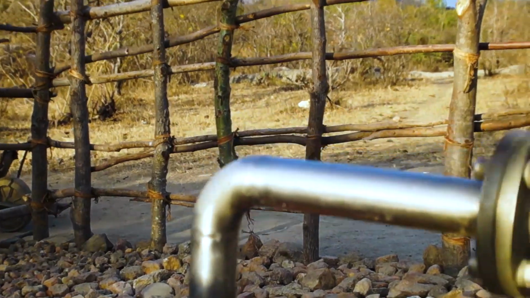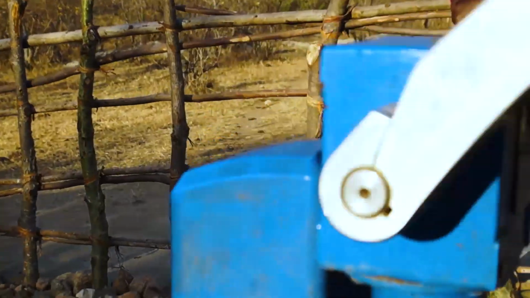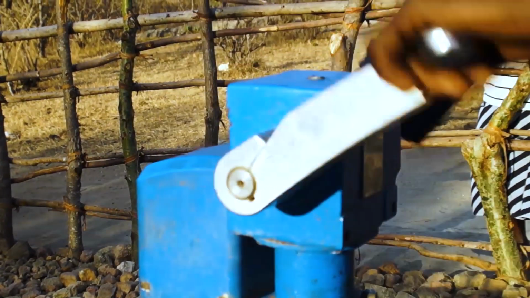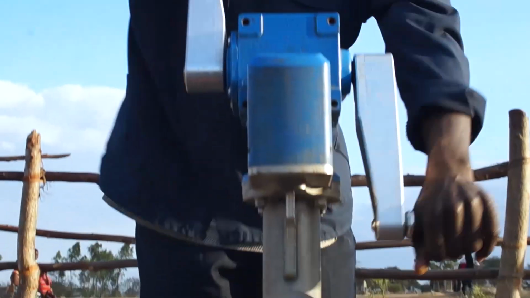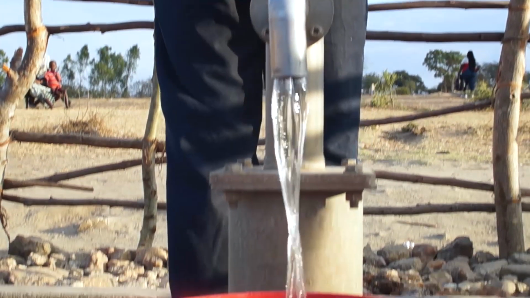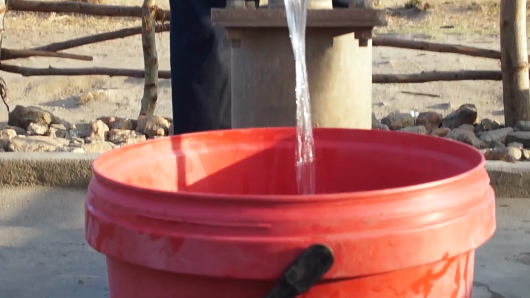Another reason why Karanda Mission Hospital had to drill these boreholes was to intervene in the fight against the spread of the deadly pandemic, COVID-19, which also made people realize the importance of water, especially running water.